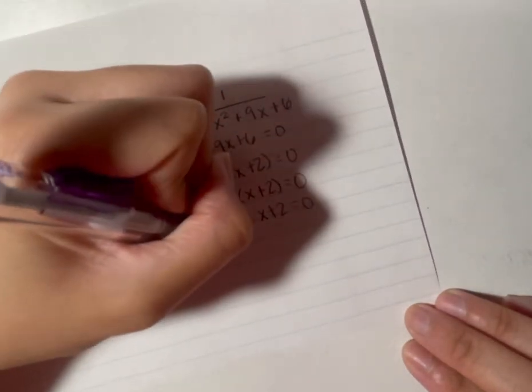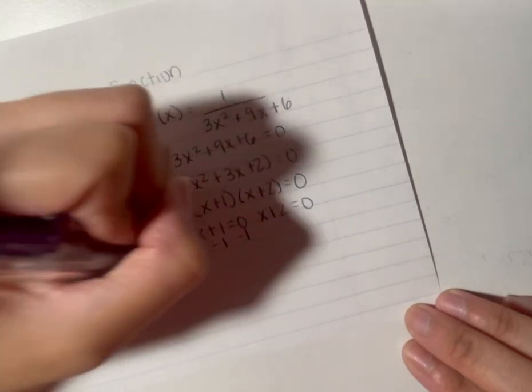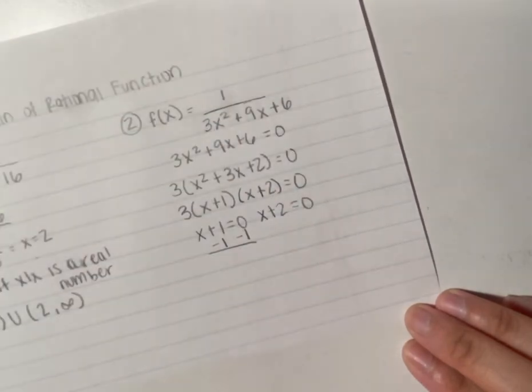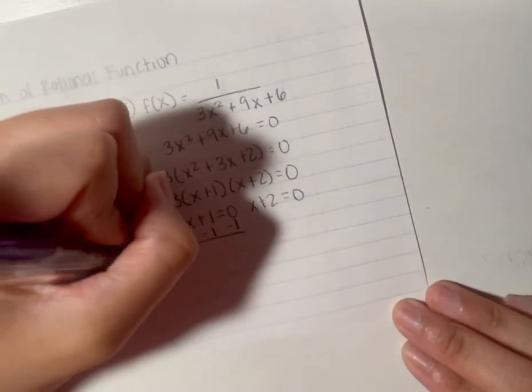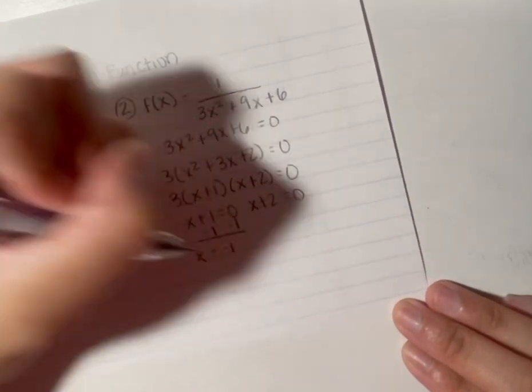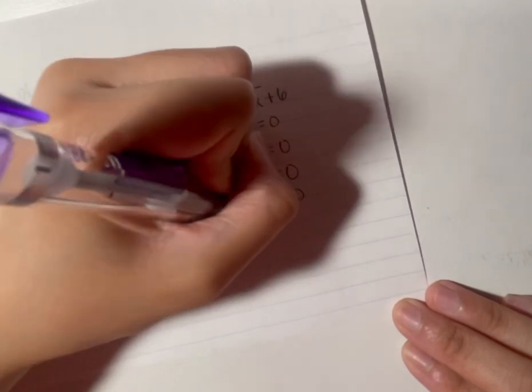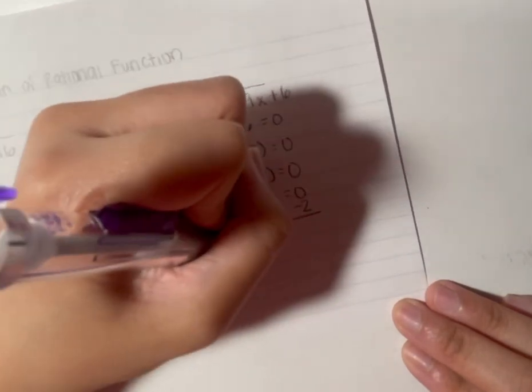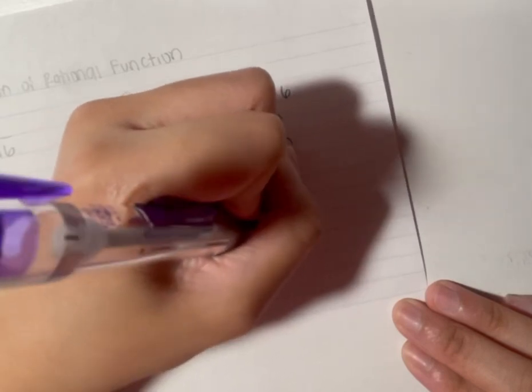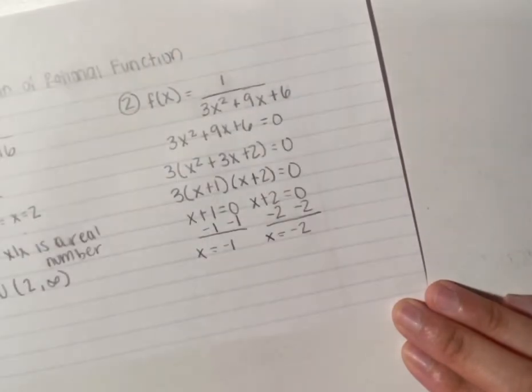Then you subtract 1 on both sides for this one. So that would be x equals negative 1. And then the same thing goes for the 2. So subtract 2 on both sides. And that would be x equals negative 2.